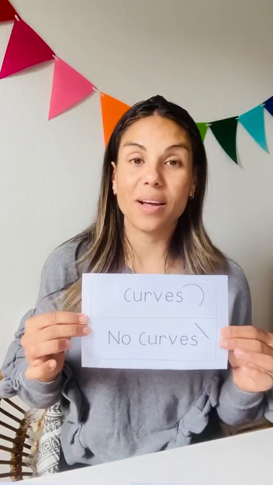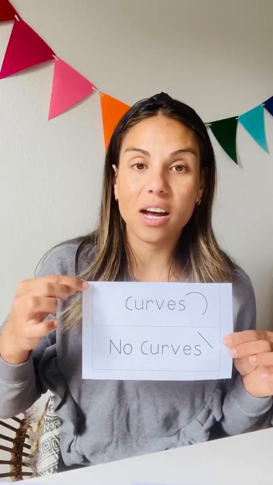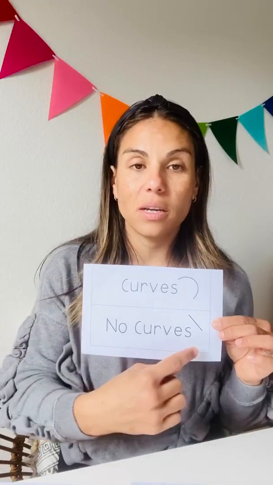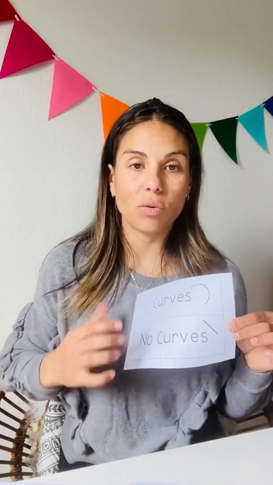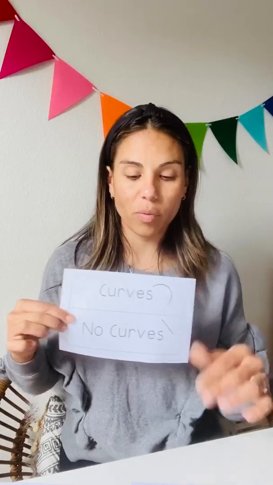Good. Okay, so I wanted to talk to you guys too about a worksheet you're doing, and it looks like this. You are going to, as we always do in class, cut along the dotted lines. And then you are going to use only 1 curved and 1 no curves. There will be 4 total, but you only need 1 set.